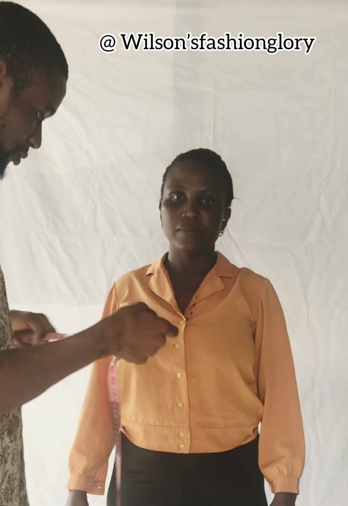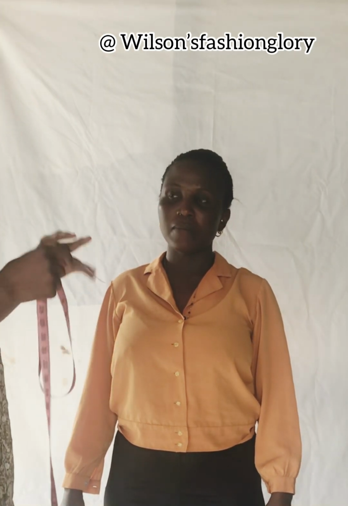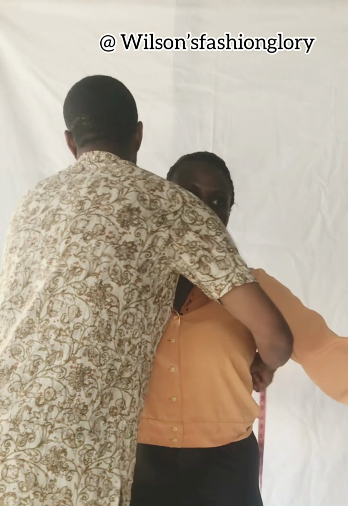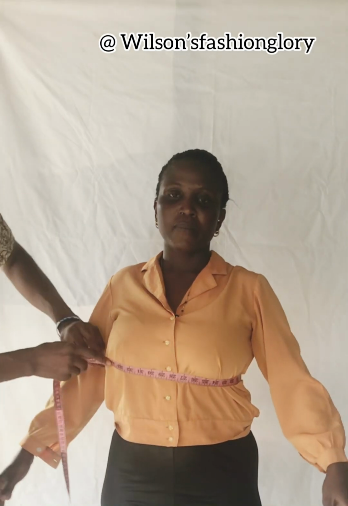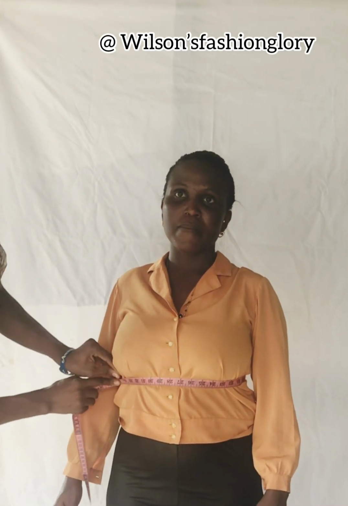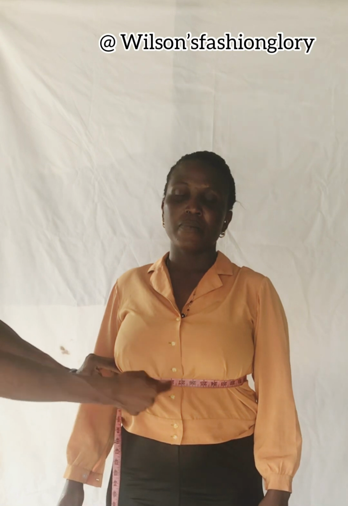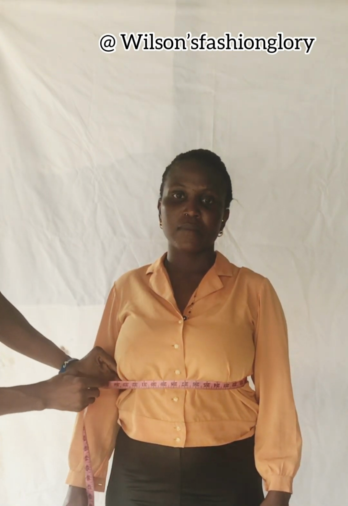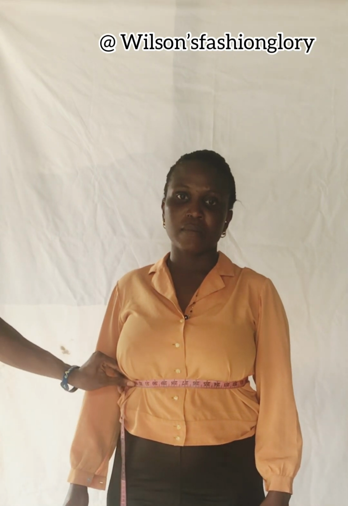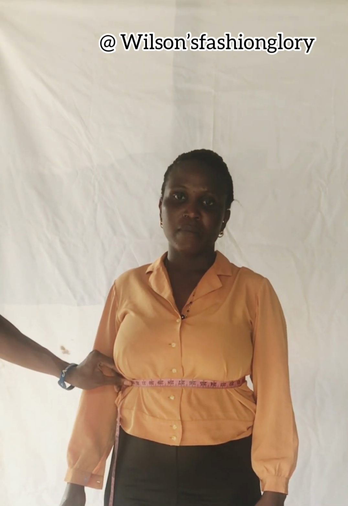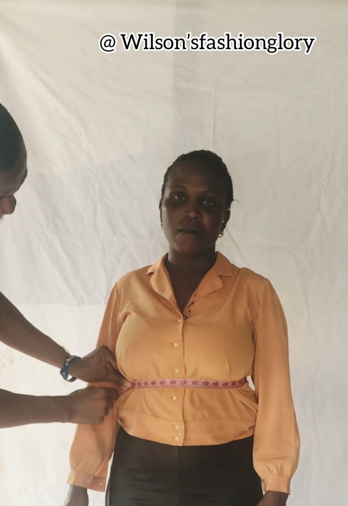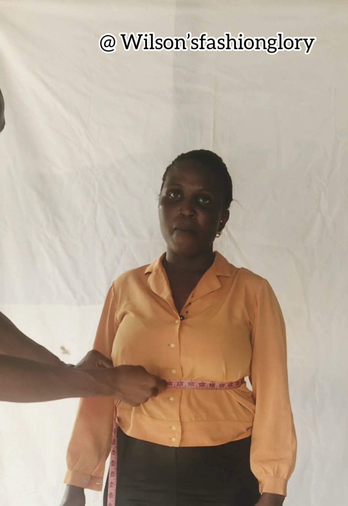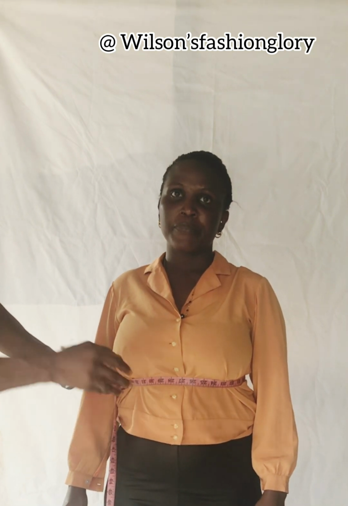Make sure you have those measurements intact. After getting that, what you're going to get next is your under bust circumference. Your under bust circumference is also going to pass through your under bust. It should not be tight, it should relax at the under bust. It should be at your exact under bust shape, not tight. If it is tight, it won't work. You must make sure you feel it relaxing at your under bust.